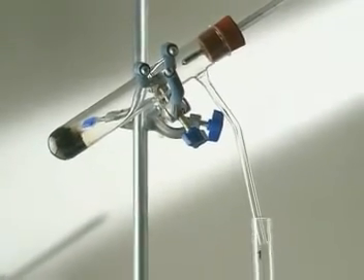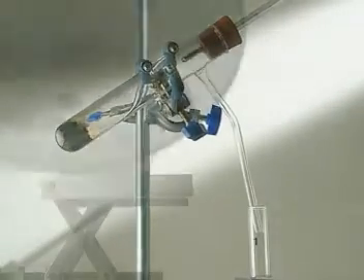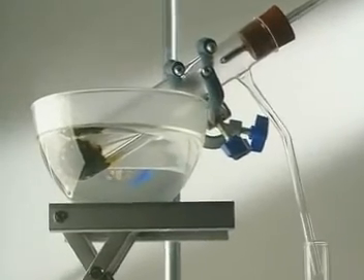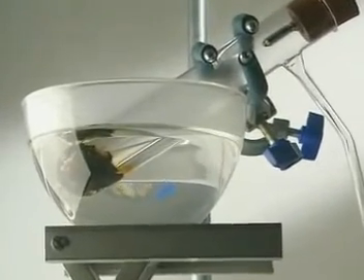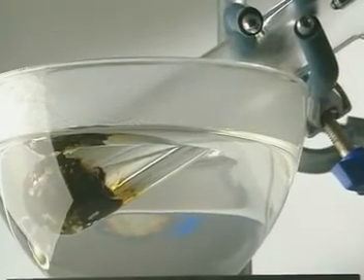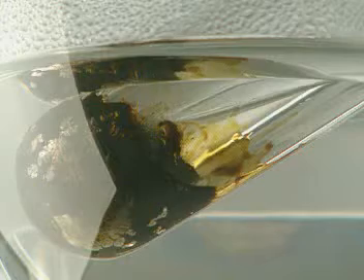The final step is to gently heat the mixture by immersing the tube in a hot water bath. The hydrocarbons with lower boiling points begin to vaporise immediately. They're flammable, so it's safer not to heat with a naked flame.